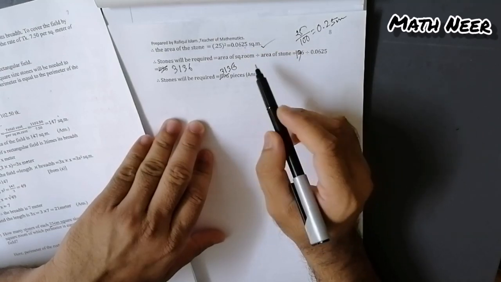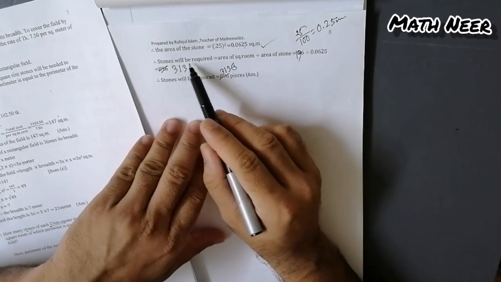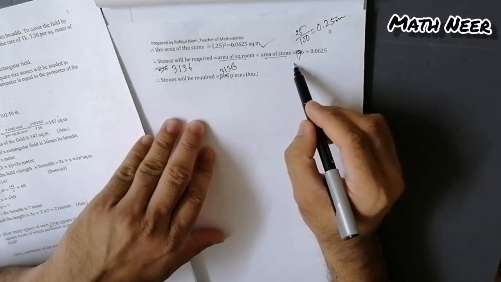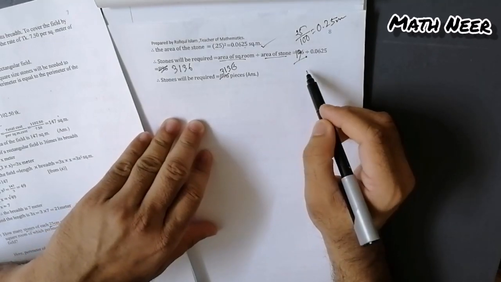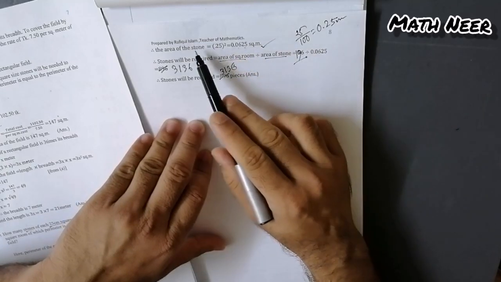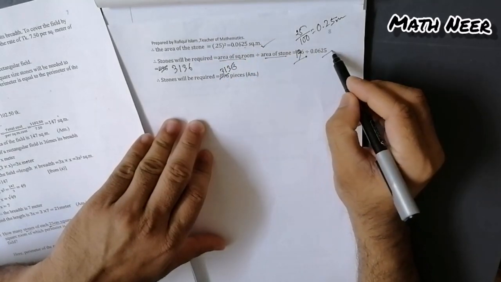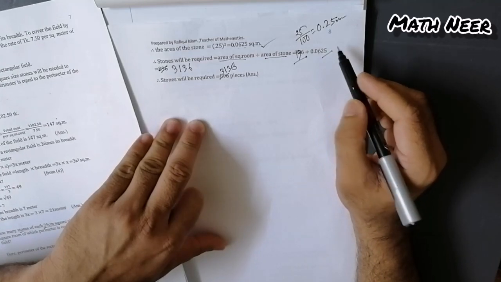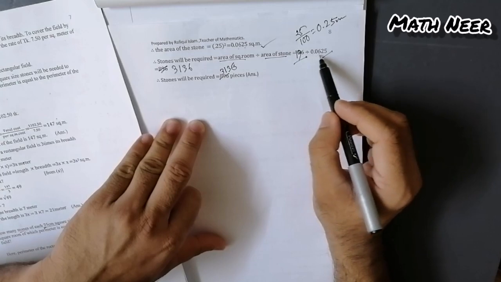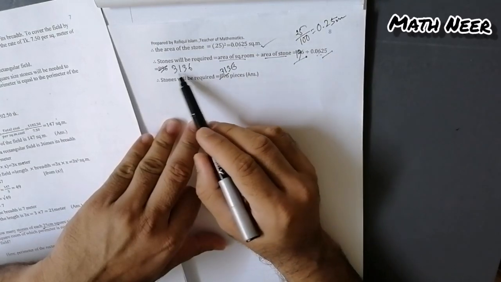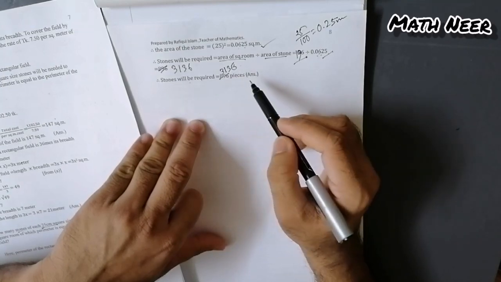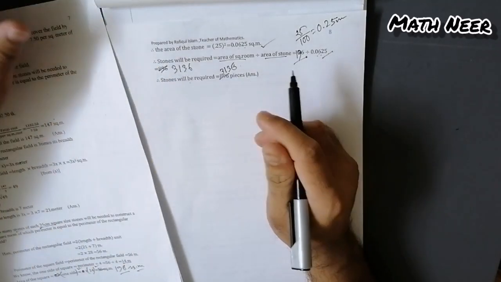So the required stone will be area of the square room divided by area of the stone. So area of the square room equal 196 square meter and area of the stone equal 0.0625 square meter. Okay, so if we divide 196 divided by 0.0625, we will get 3136. So stone will be required 3136 pieces. Okay, let's move into another problem.